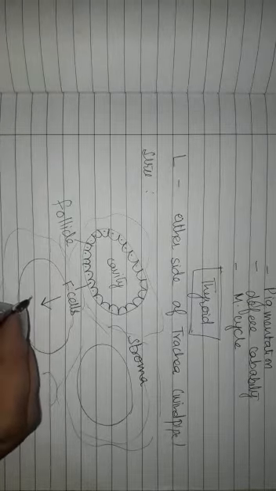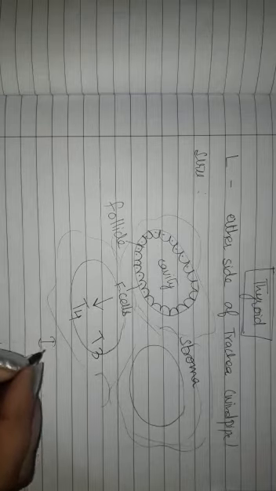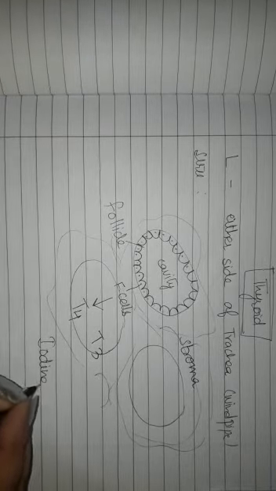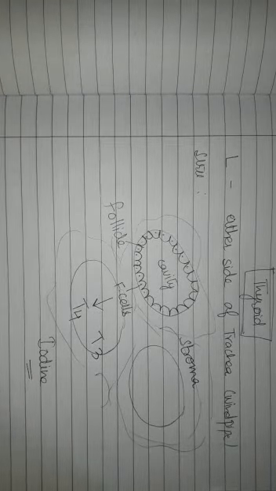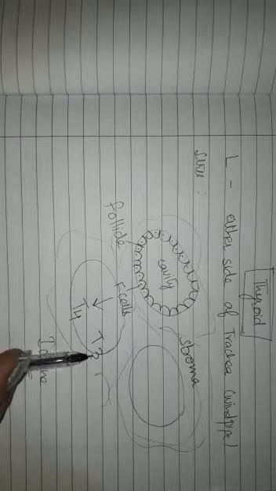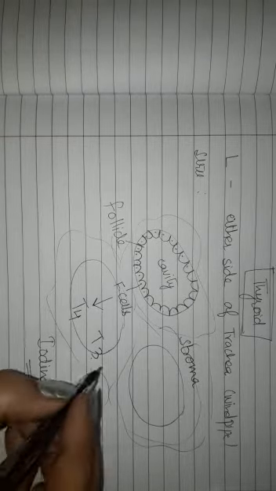they secrete two hormones. That is tetraiodothyroxine. Tetra means 4. Tetraiodothyroxine, or simply thyroxine, and the second hormone is triiodothyroxine. And there is an element called iodine. Iodine is essential for normal synthesis of these hormones and normal functioning of thyroid gland.